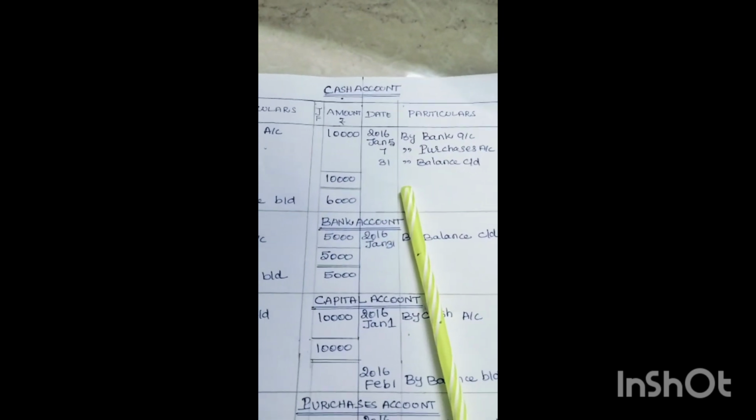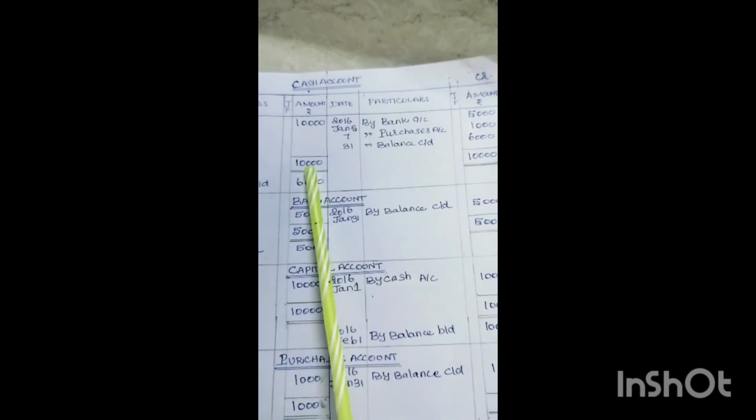Then what we have to do is find which side has the higher value. Listen, the debit side has 10,000 and the credit side has 5,000 and 1,000, how much? 6,000 rupees. So comparatively, which side is higher, 6,000 or 10,000?